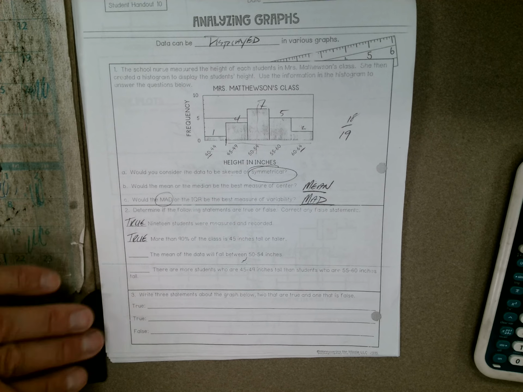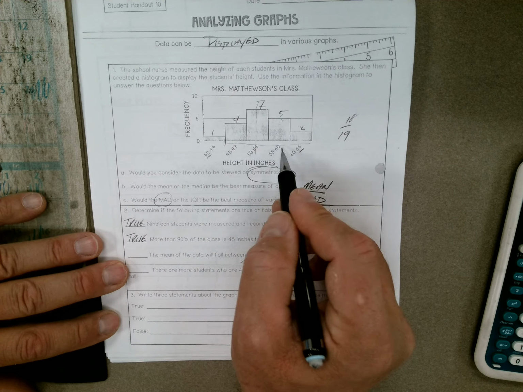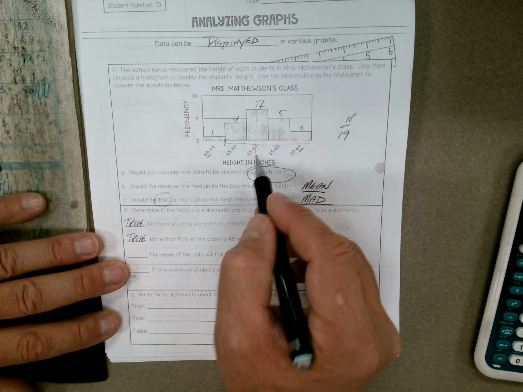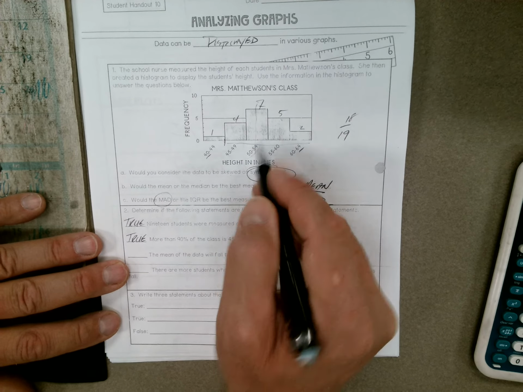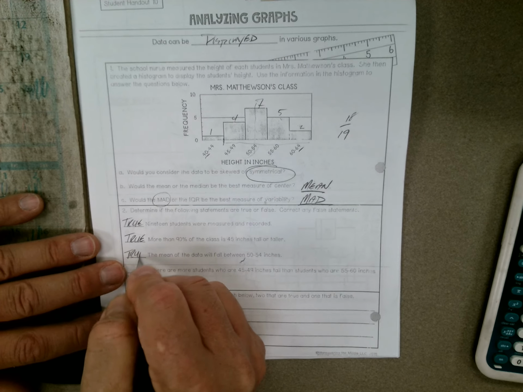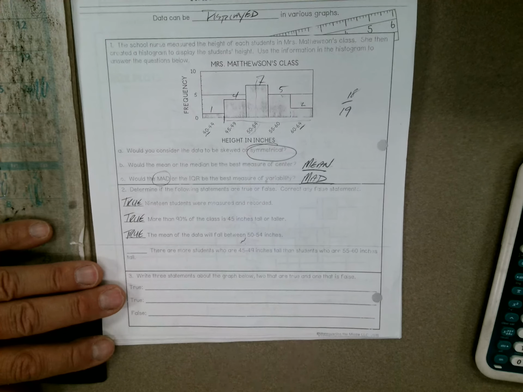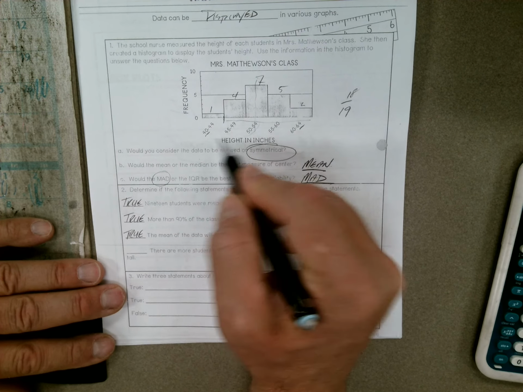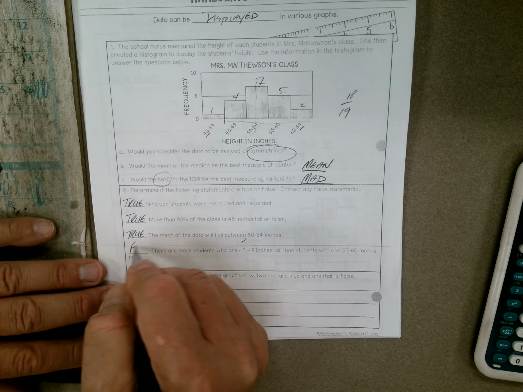The mean of the data will fall between 50 and 54. Kind of hard to tell, right? Because we don't have all specific data. But if I were to guess, since it's symmetrical and we're using the mean to describe it up here, I would say, yeah, that is true as well. Lastly, there are more students who are 45 to 49 inches tall than 55 to 60. That is false.